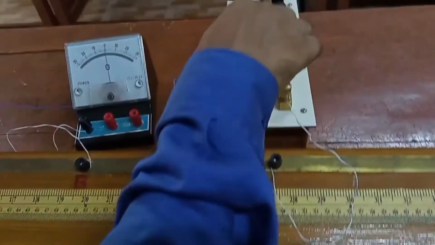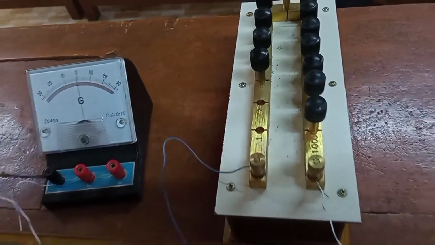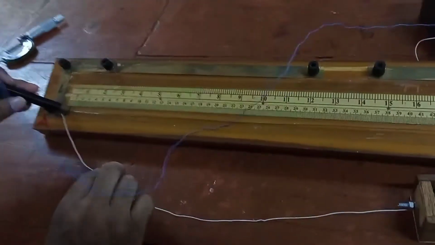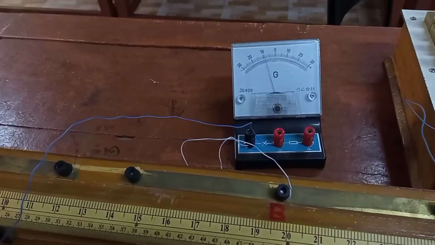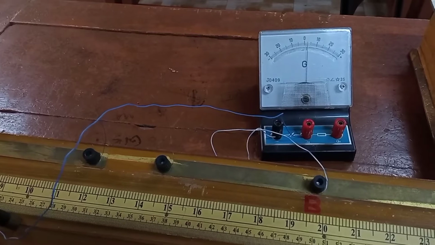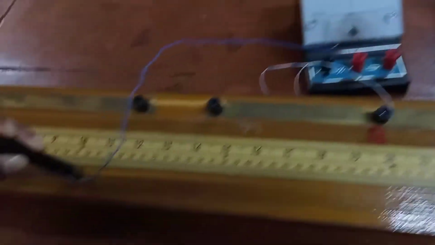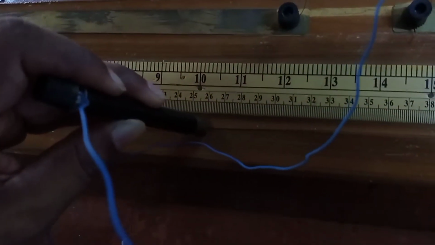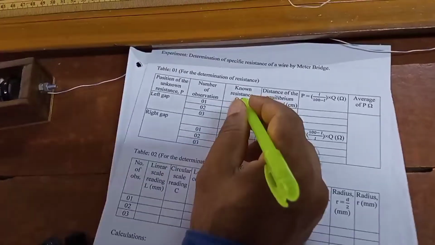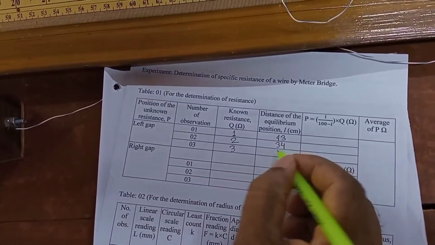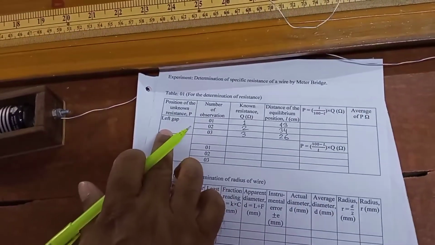Now if we open these two keys, then the total resistance in the box will be 1 plus 2, 3 ohm, and in these settings the value of L will be here. I think this is the null point, and the reading on the meter scale is 26 centimeter. Okay. So the known resistance is 3 ohm and the length L is 26 centimeter. This is the first step.